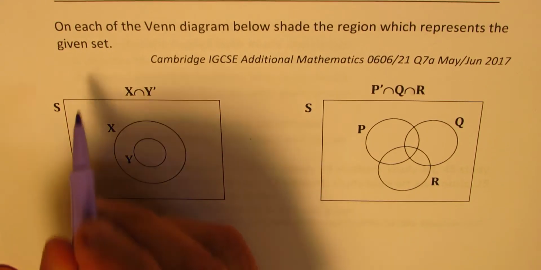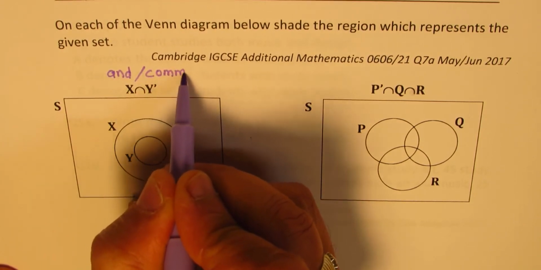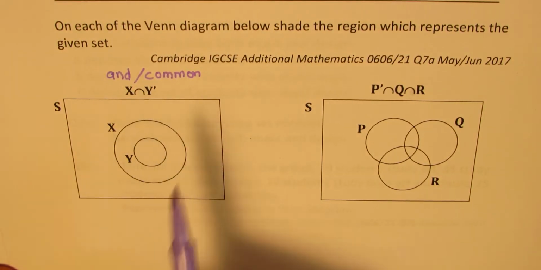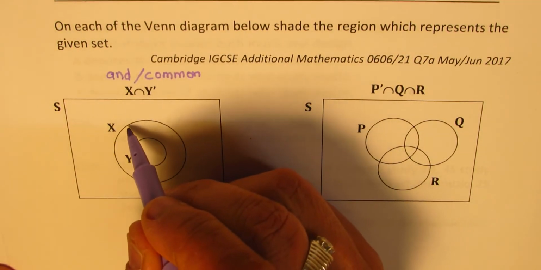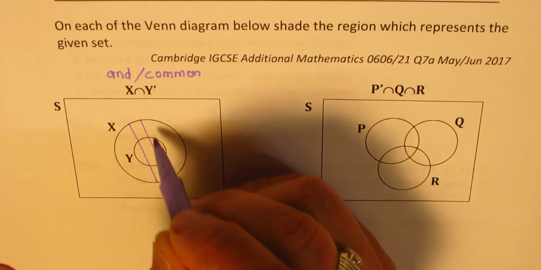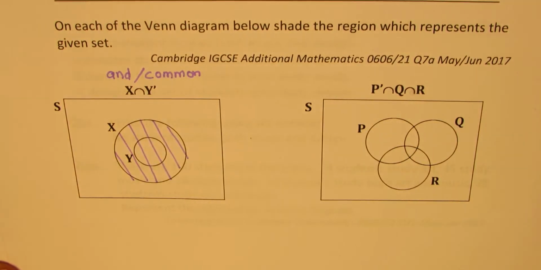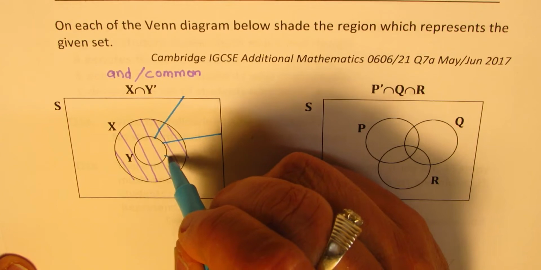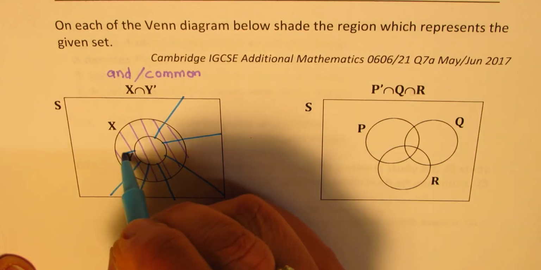Now, intersection means common, right? So that means "and", or it means common, right? And "not" means complement. So when we say X intersection, X is everything inside this, so that is X. And not Y is everything which is outside Y. So we should think like this: this is not Y. Intersection means common to both.